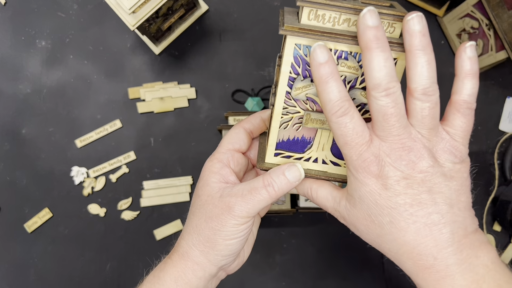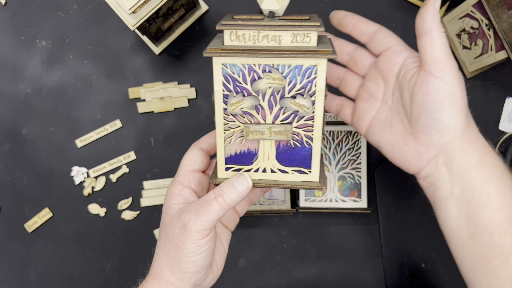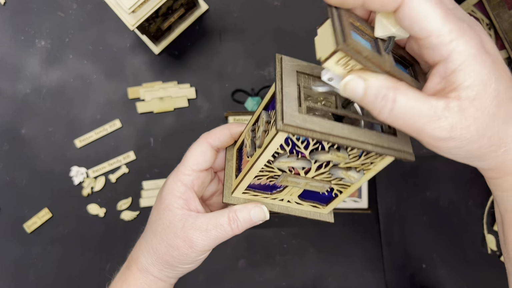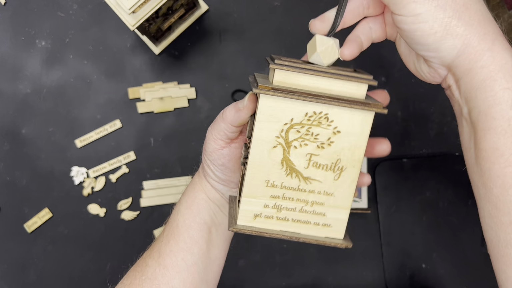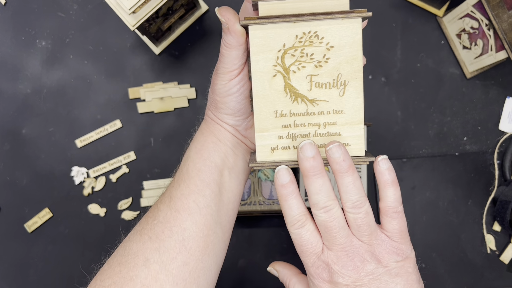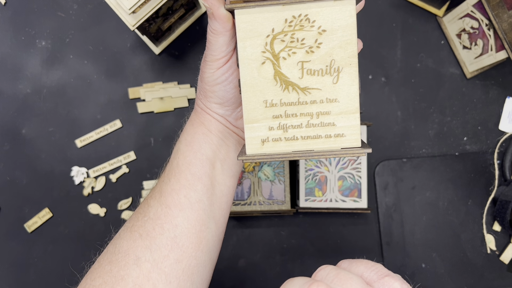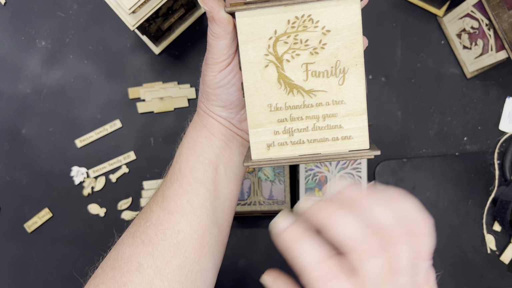Another option for this is the back, in which you have the battery pack hidden. You also have a huge surface on the back in which you can engrave. So for this particular example, I engraved the family saying that I love. Like branches on a tree, our lives may grow in different directions, yet our roots remain as one.